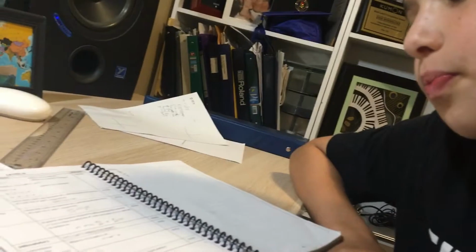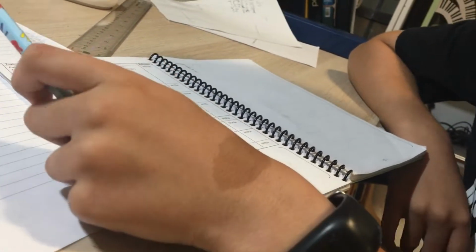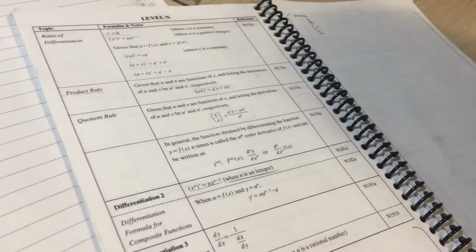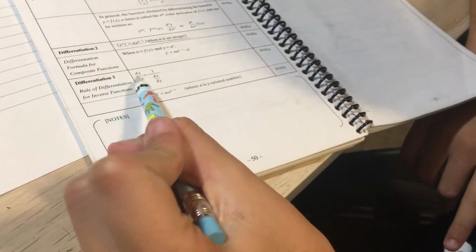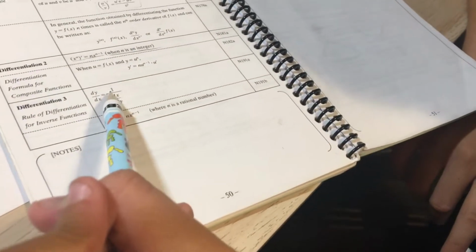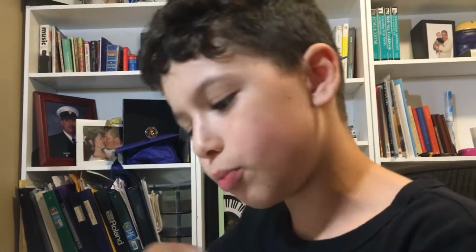But now, remember, x to the n prime equals n x to the n minus 1 is true when n is a rational number. And in fact, for inverse functions, dy over dx equals 1 over dx over dy. And then we have that for the differentiation formula for composite functions, when u equals f of x and y equals u to the n, y prime equals n times u to the n minus 1 times u prime.